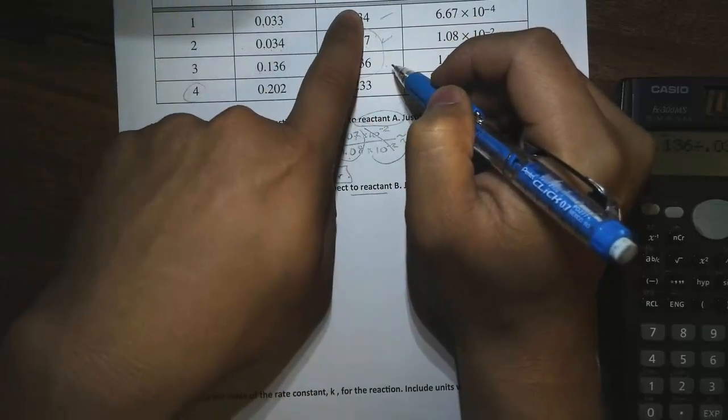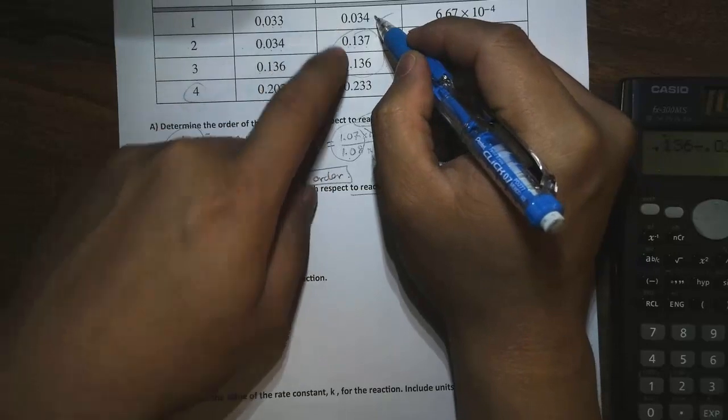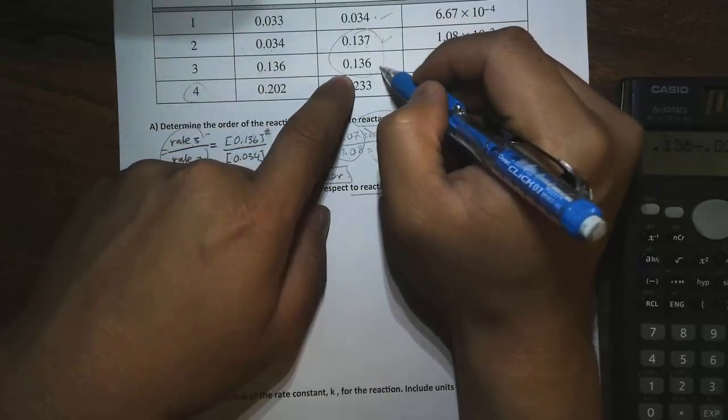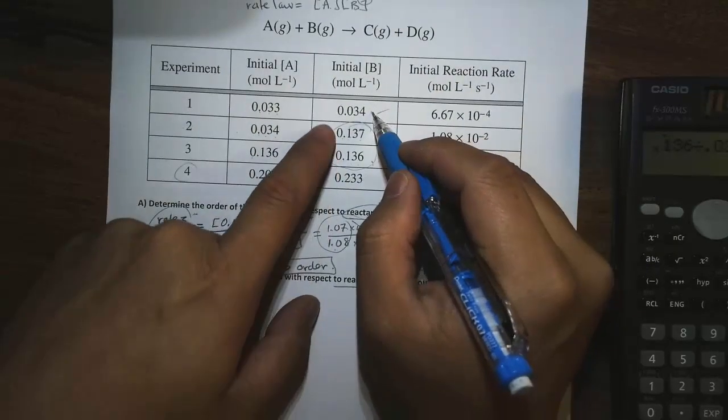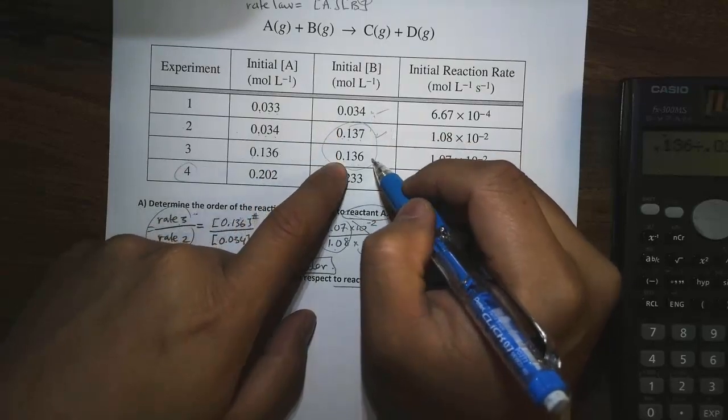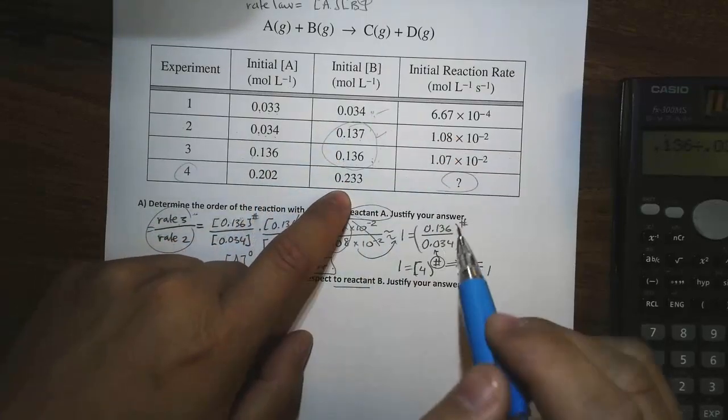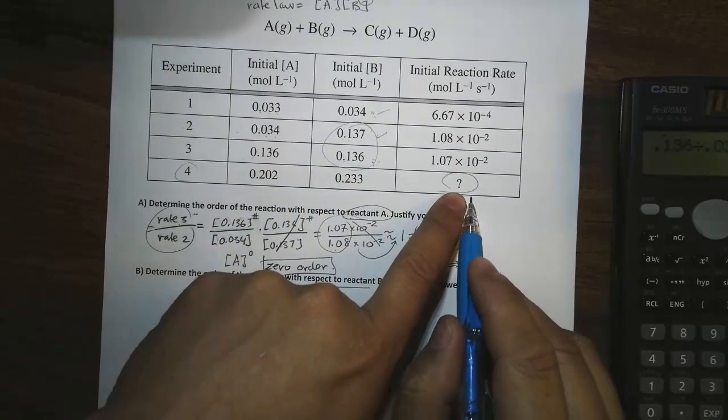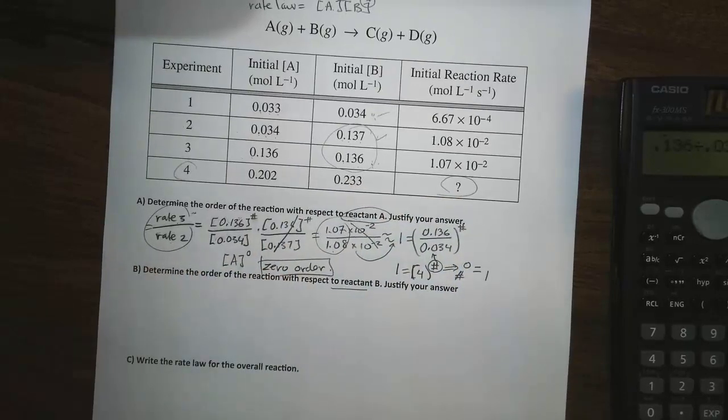So we can use 1 and 2 or 1 and 3. That's because it has changes, right? So either 1 and 2 or 1 and 3. Or 1 and 4, but we cannot use 4 because that is not given to us. So which one do we use?